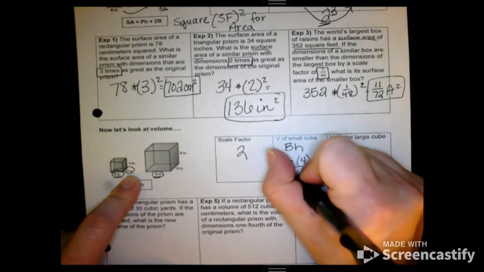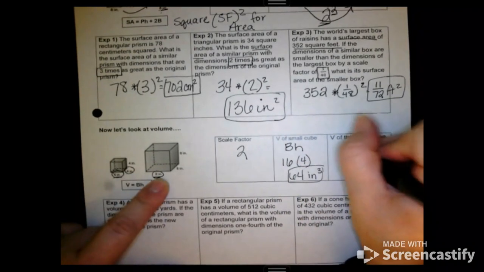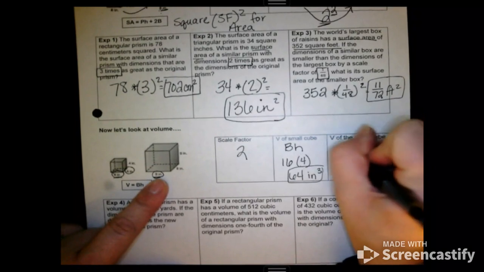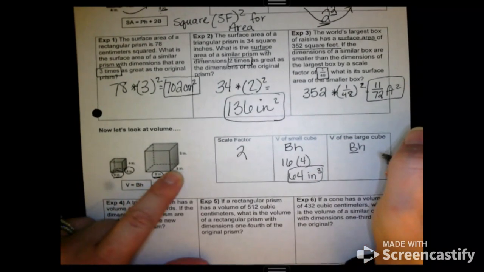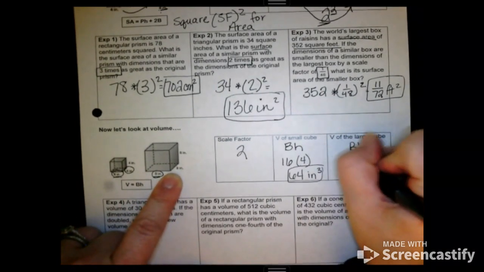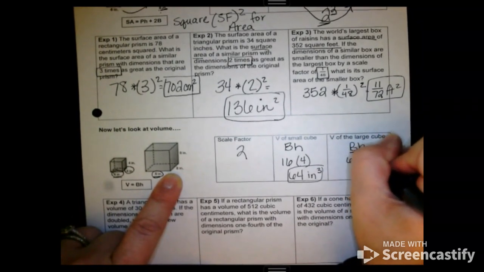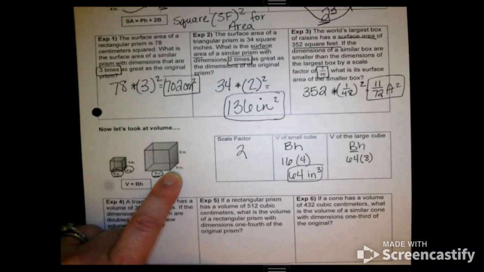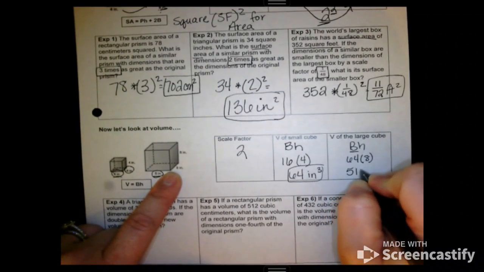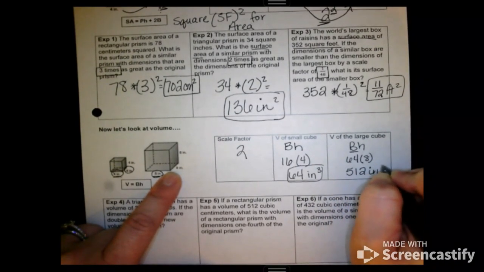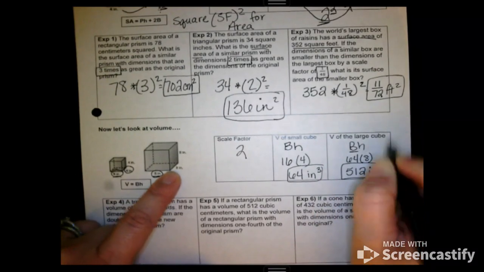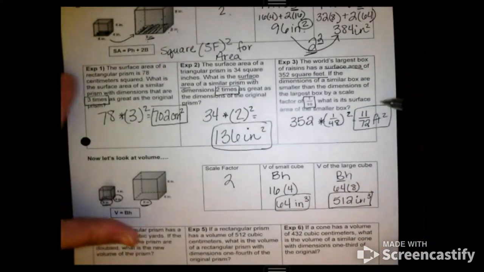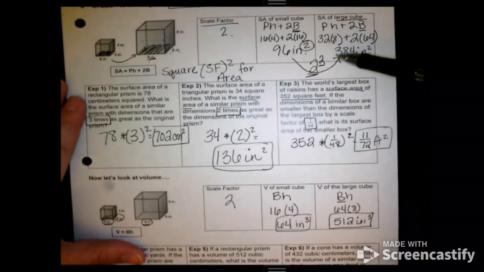64 inches what? Cubed. Okay, so right here on the large cube, we do base times height. Well, the area of the base would be 8 times 8. 64. What's my height? All right, so 64 times 8. 512 inches cubed.